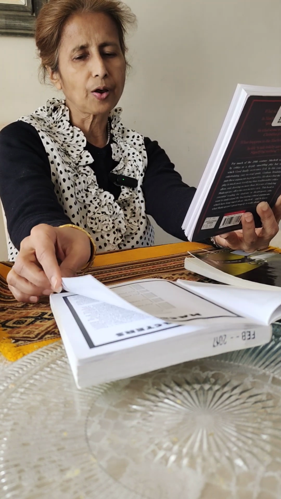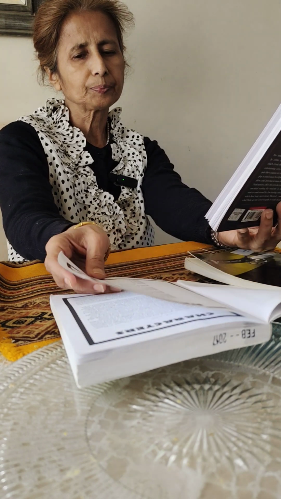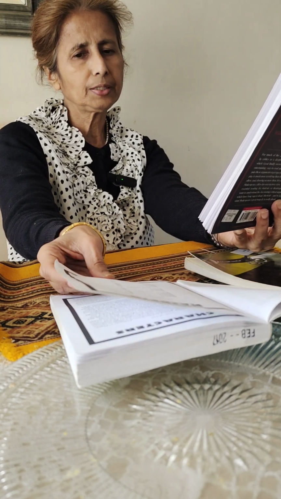Then we come to Act 5. There are around 8 scenes in this.